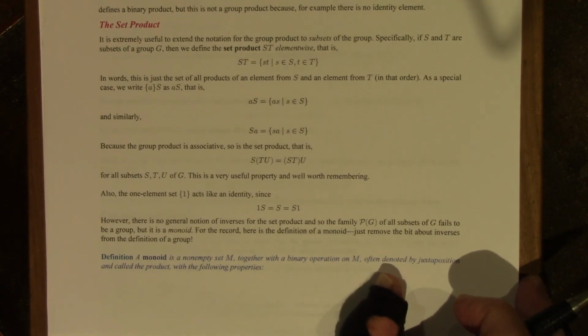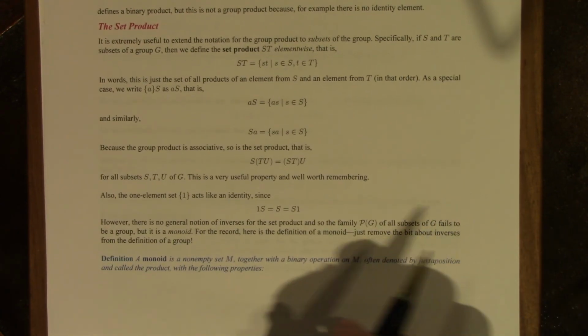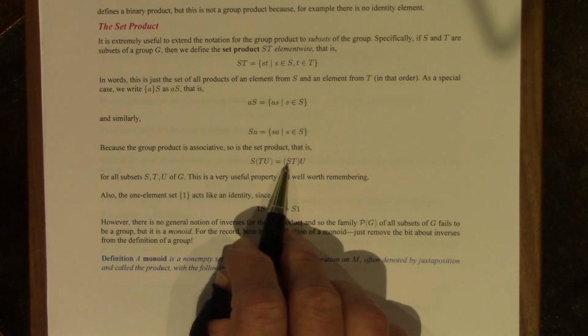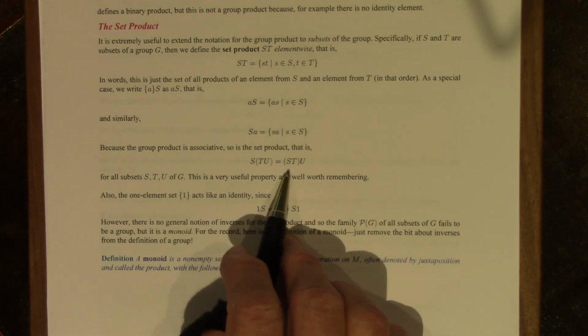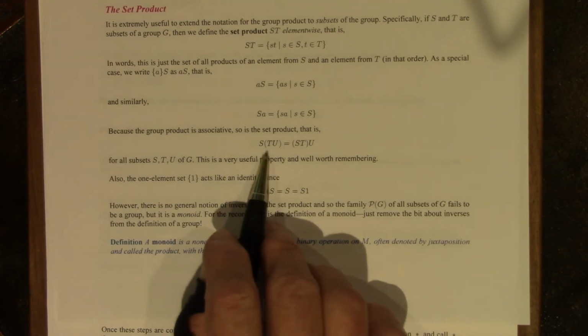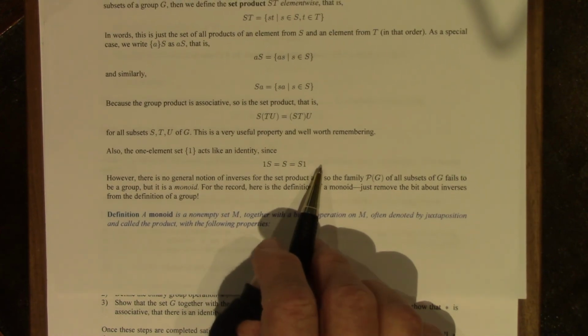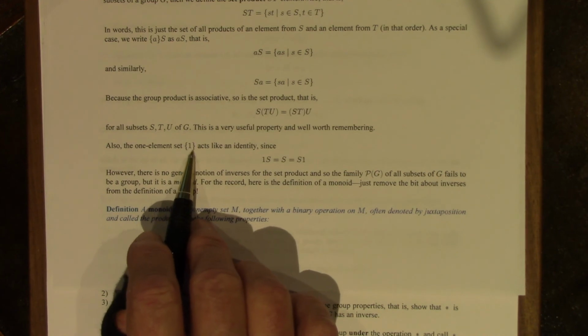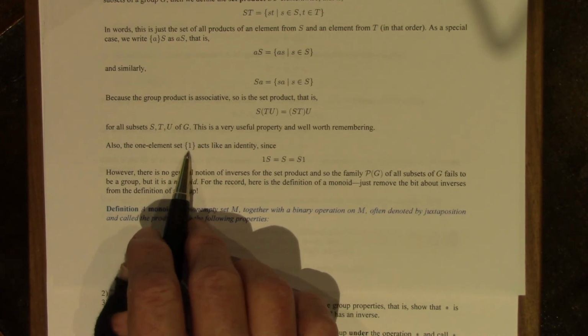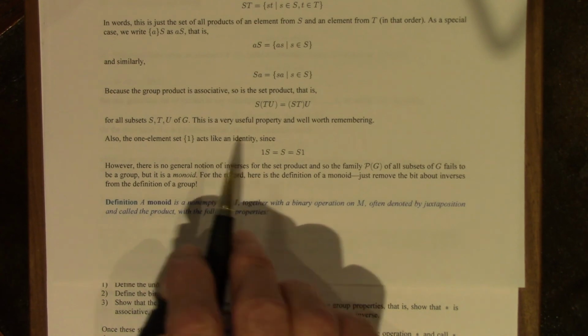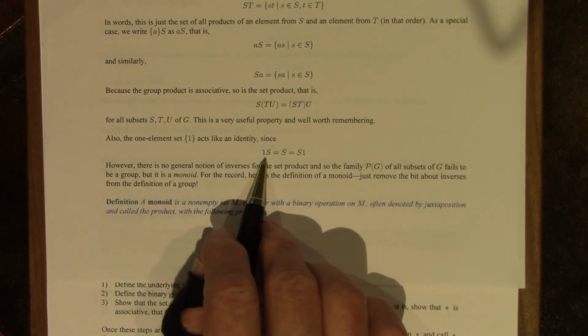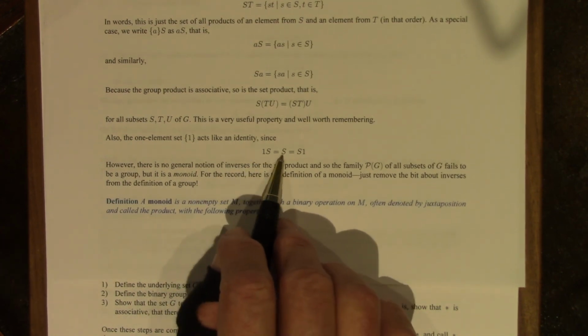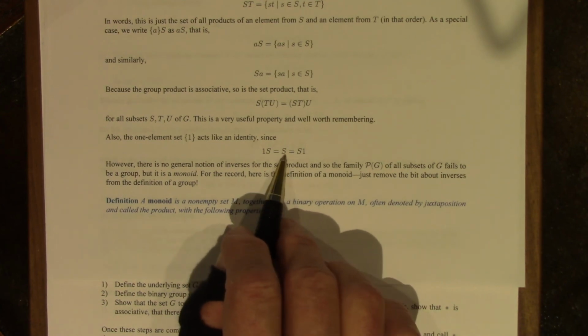Notice that because the group product is associative, so is the set product. I'll let you supply a proof for that. It's a very useful property that we will have occasion to use, well worth remembering. Also, the singleton set containing just the identity element of the group functions as an identity for the set product: 1S is S, and so is S1.